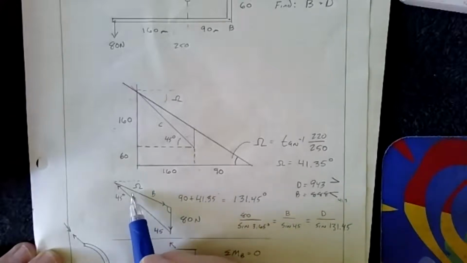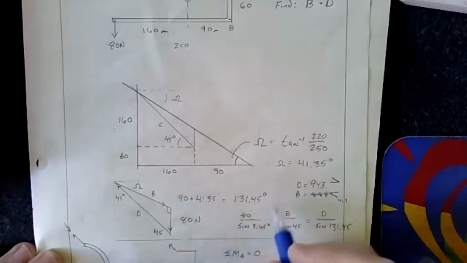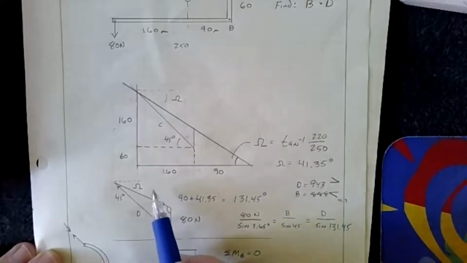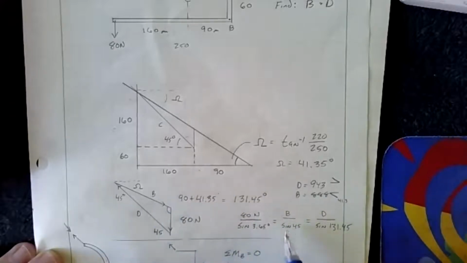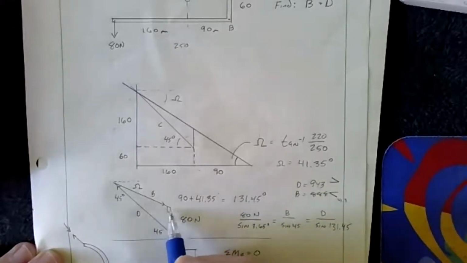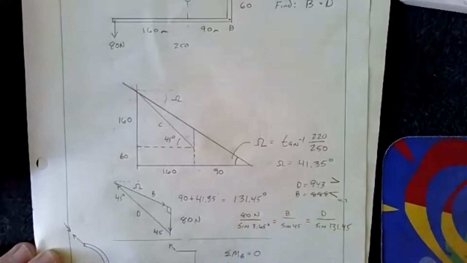So this little 3.65 degrees is opposite the 80 Newtons. So that's where we get our first number for our law of sines. Then we know that opposite B is the 45 degrees. So there we have that. And opposite D is simply 90 plus the original 41.35. All right. So that was pretty easy geometrically to figure out, and you have your answer.